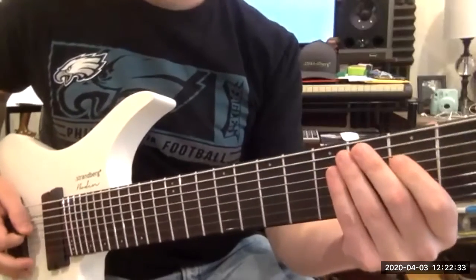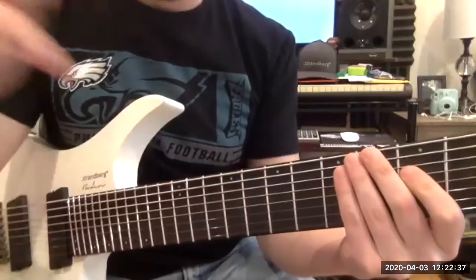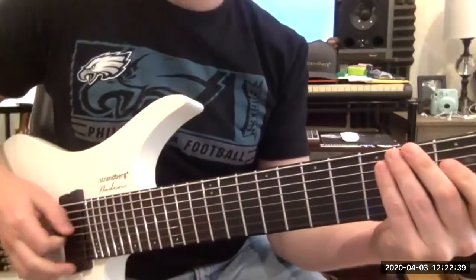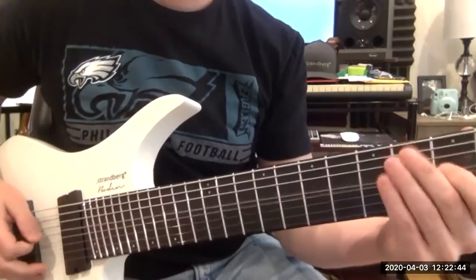If I do a pinch harmonic, all those other notes are in there. So all I was doing was changing where my hand is hitting the string, and then you hear an octave higher.